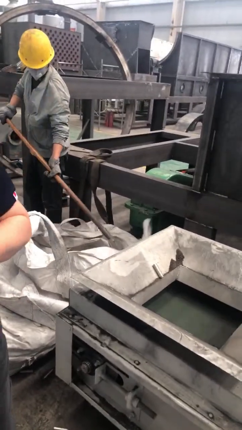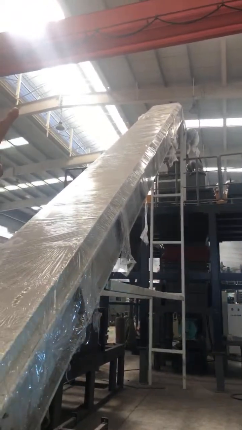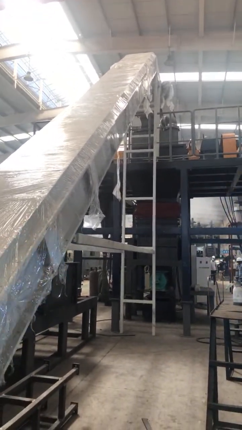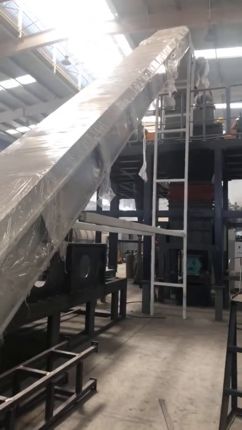Okay, let's go to the next one. On the top, you can see the single shaft shredder. It is used to shred the raw materials into small pieces.